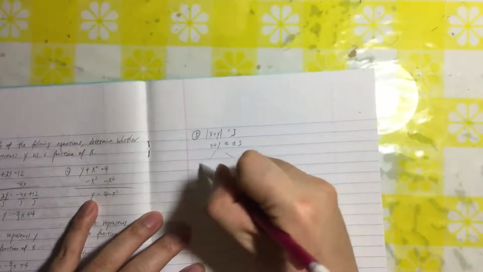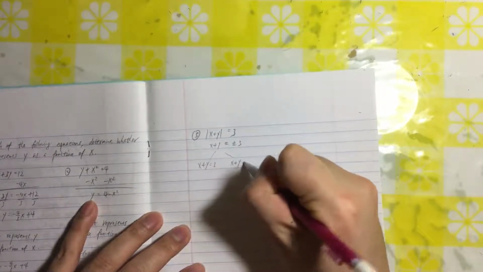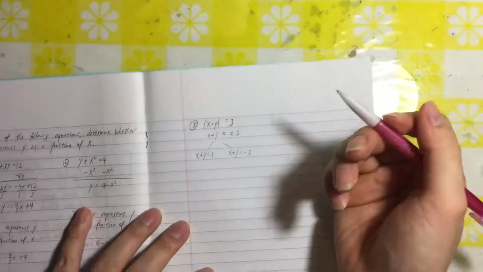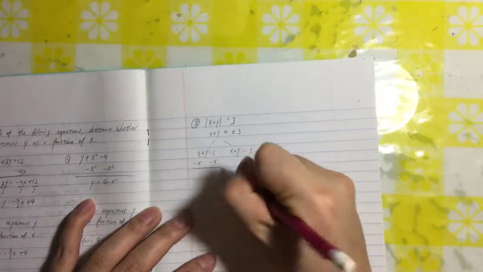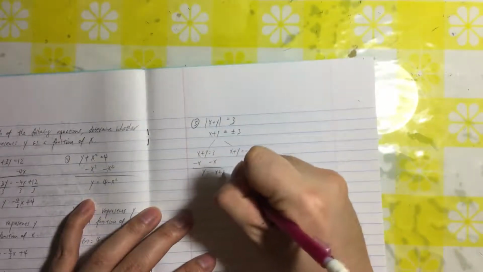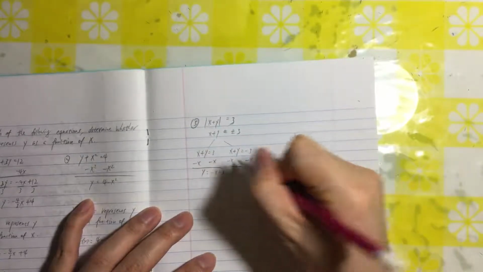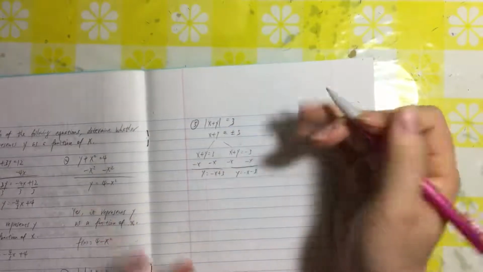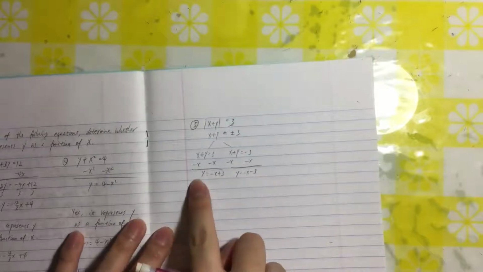That means x plus y is either positive 3 or negative 3. Then in both cases, we try to get y by itself. In the first case, I can subtract x from both sides. So I get y equal to negative x plus 3. In the second equation, I can also subtract x from both sides. I get y equal to negative x minus 3. So here we can see that we have two solutions for y.